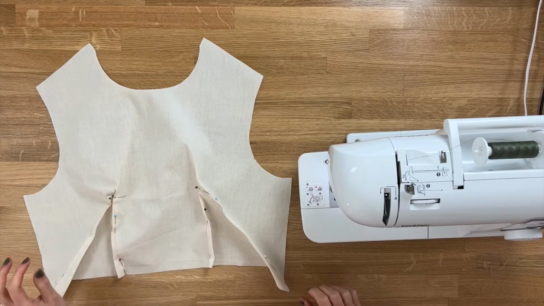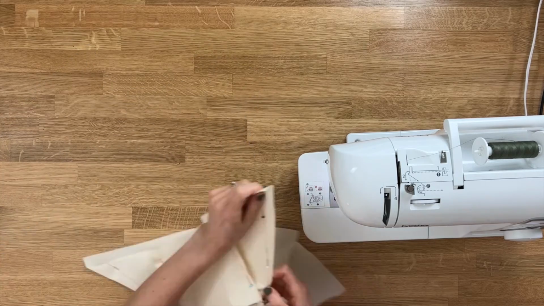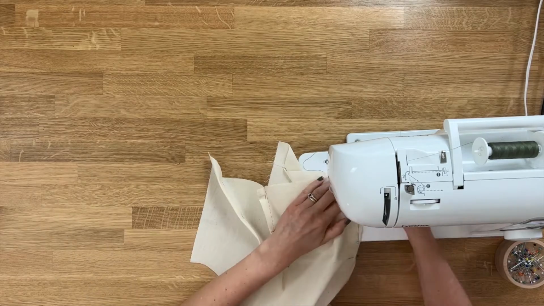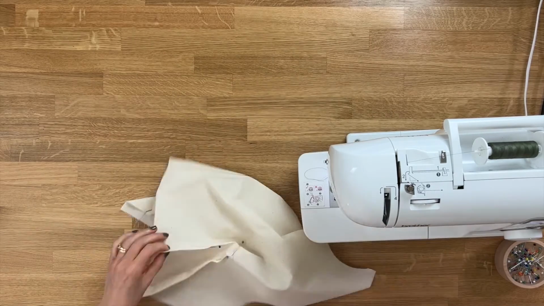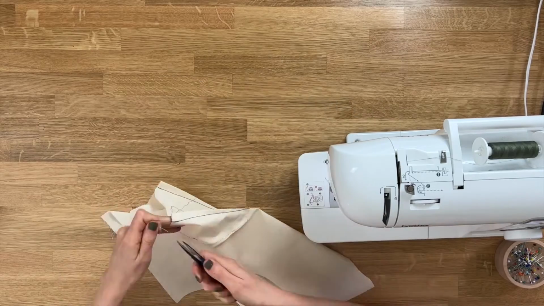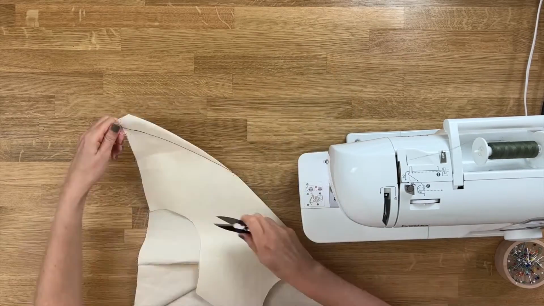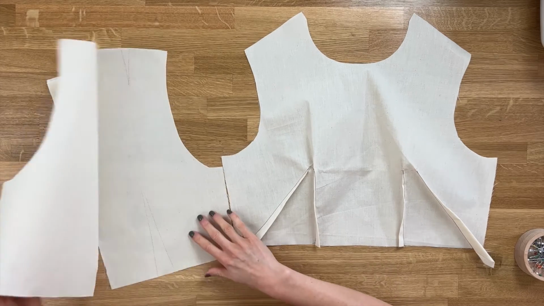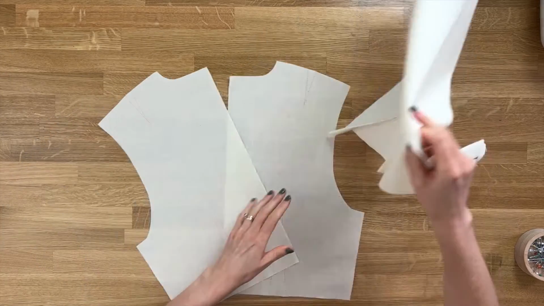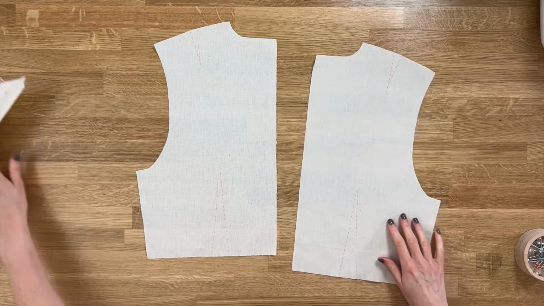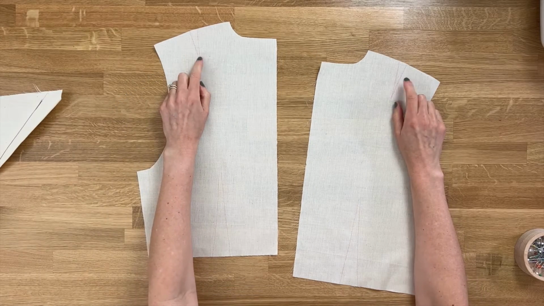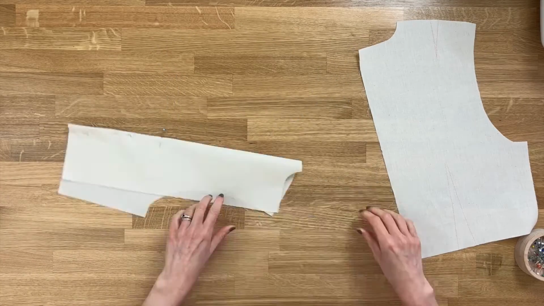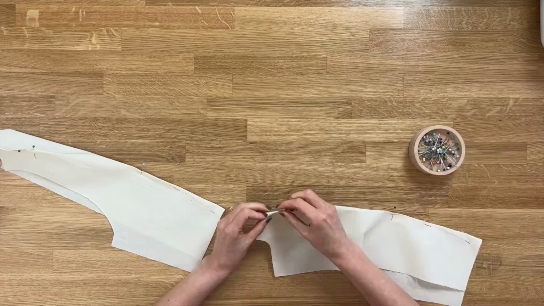Wonderful. Once you've pinned all your darts in place, you can then sew them using your sewing machine. Don't forget, I'll be using contrasting thread on my sewing machine, just so you can see it clearly on the screen above. Excellent. Once you've done your darts and sewn those on the front, we're then just going to repeat that whole process for our back pattern pieces as well. So we've got one little dart at the top of each shoulder and another one down at the waist. So pin and sew those together in the standard way.